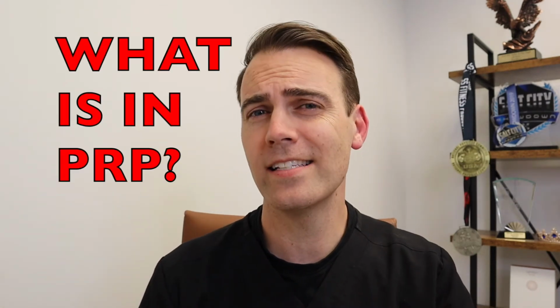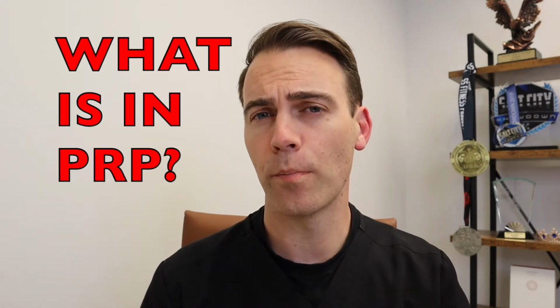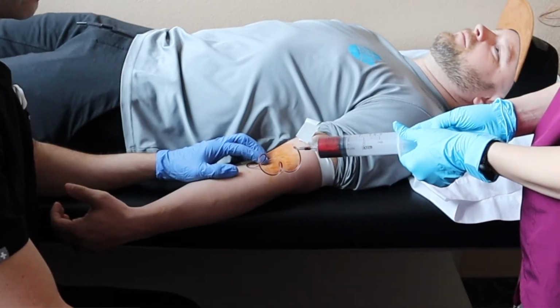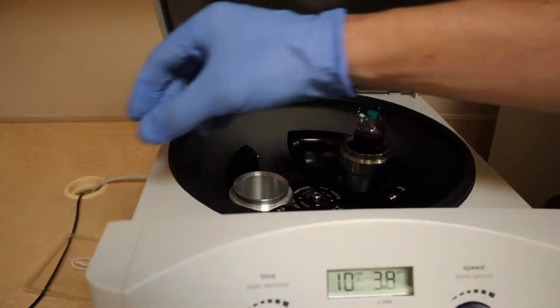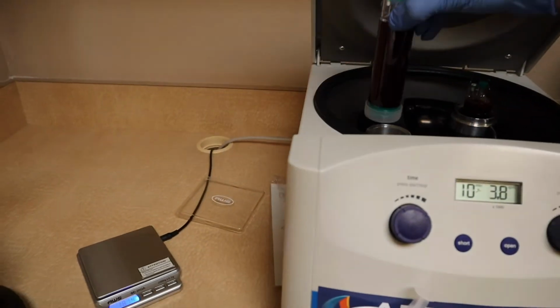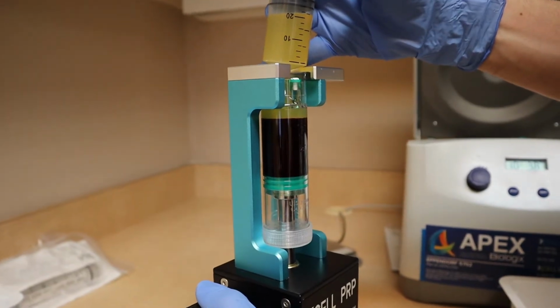Okay, welcome back. Today we're going to talk about what the heck is in PRP, or platelet-rich plasma. So first off, we draw the blood. So we have whole blood and we spin it down. We take this layer of the blood right on top of the red blood cells that's rich in platelets.